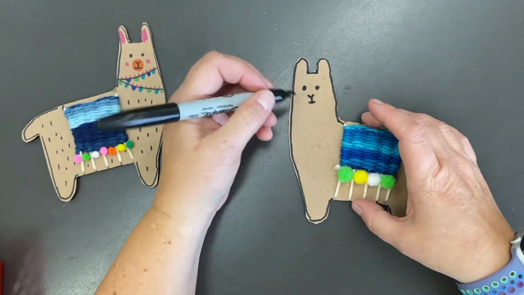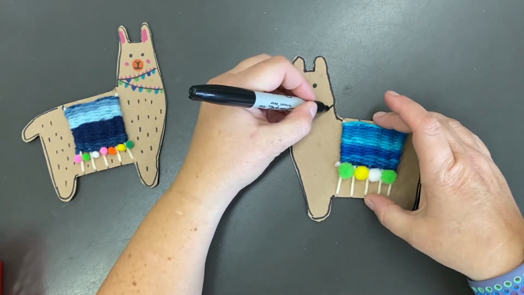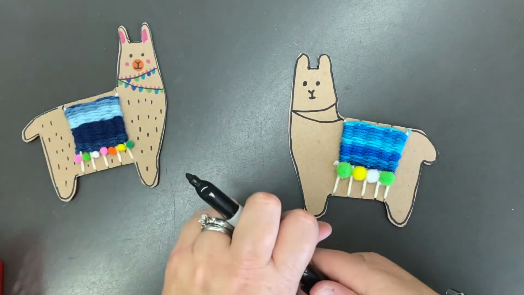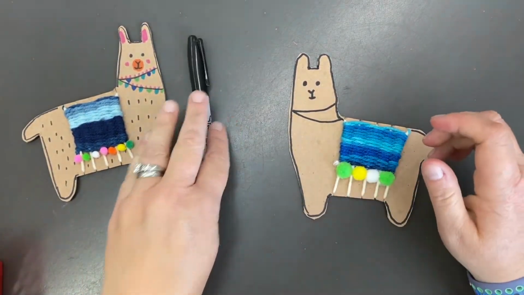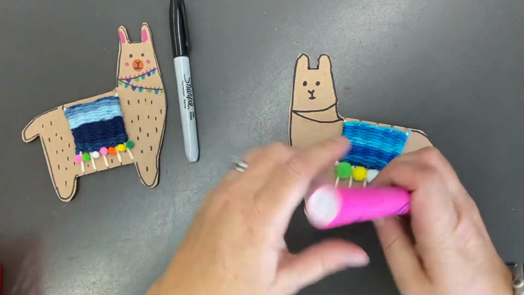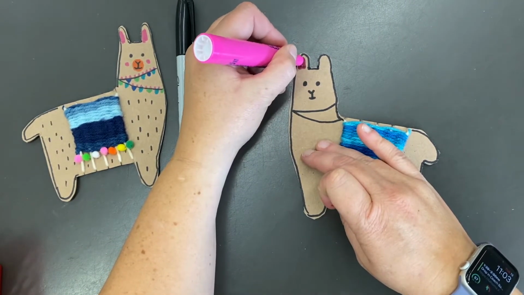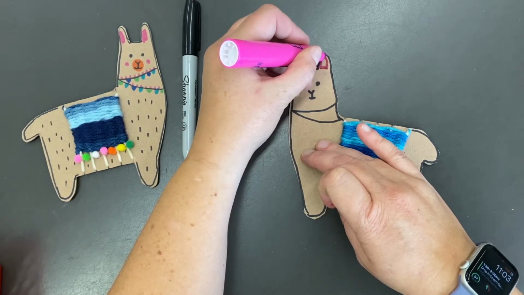I know that I want to have the decoration around the neck. That is something that you'll notice even more on llamas in Peru. They often have some decoration on their neck. Those would often be tassels. I'm also going to just color in some ears.